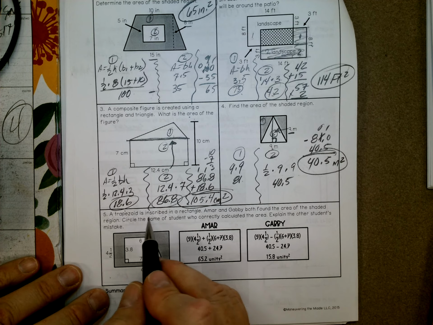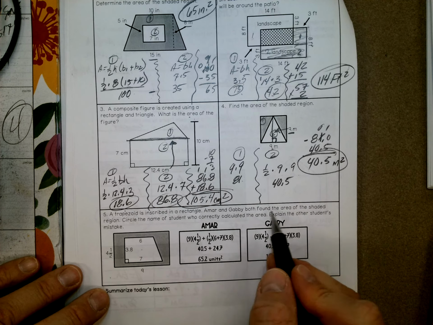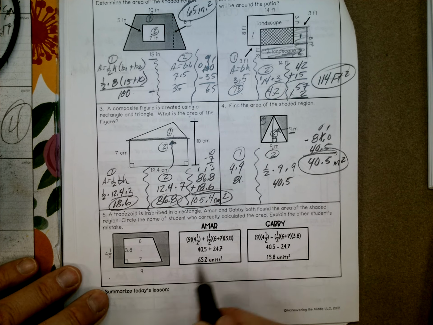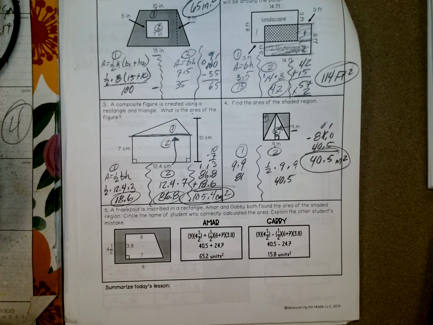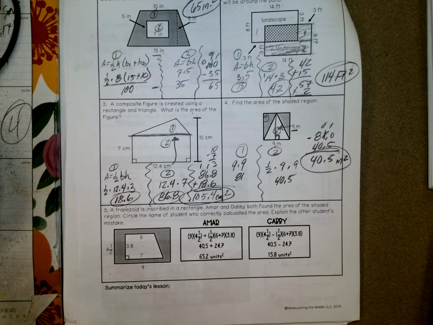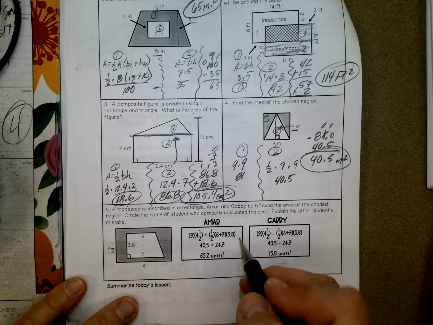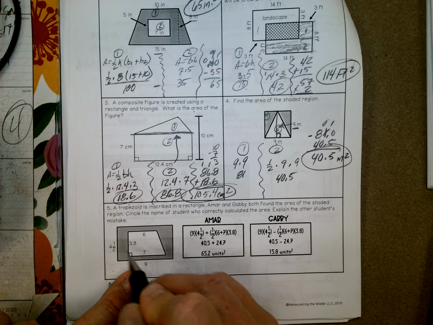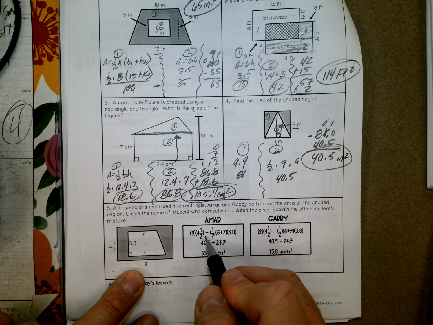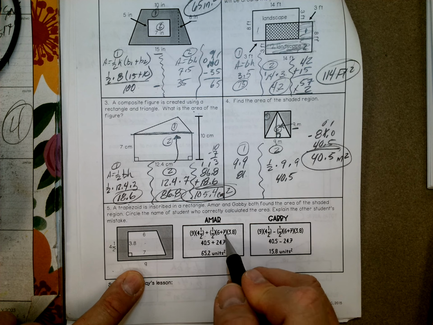A trapezoid is inscribed, there it is, all right, in a rectangle. Amar and Gabby both found the area of the shaded region. Okay, so circle the student who correctly calculated the area and explain the other student's mistake. All right, well, let's look at Amar's here, okay? So what Amar did here, it looks like, is he took 9 times 4.5 plus 1/2, the height, and here's your bases.